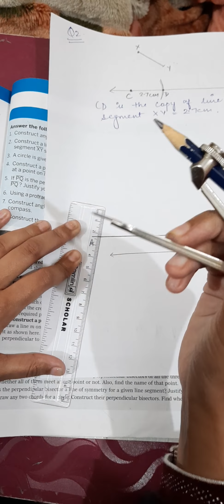You have to write question number 3 and 5 also in the notebook. And constructions you all have to do in the notebooks. Next, question number 6. Now you have to use the protractor and construct this. Using the protractor, construct angles of measure 35, 77, 125, 167. Now out of these 4 parts, I will be doing 2 parts for you. The rest you will be doing by yourselves.